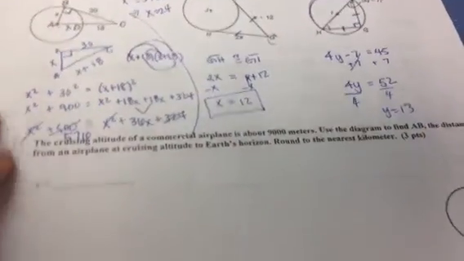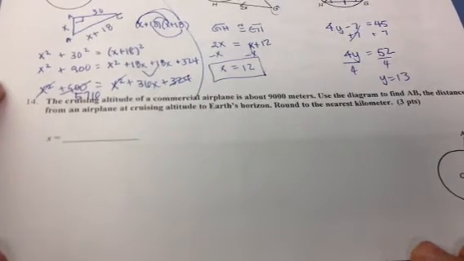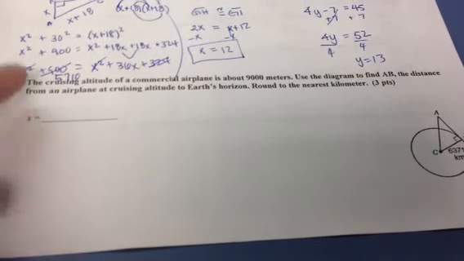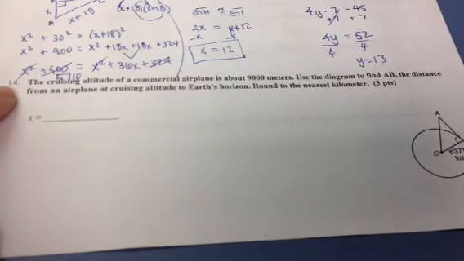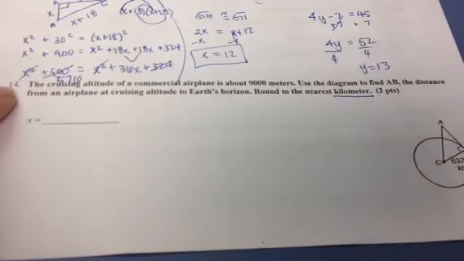All right, last question on the front. Let's see if we can make it through. The cruising altitude of a commercial airplane is about 9,000 meters. Use the diagram to find length AB, the distance from an airplane at cruising altitude to Earth's horizon, and round to the nearest kilometer.